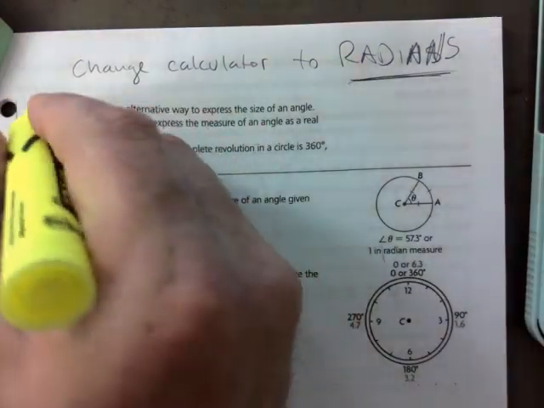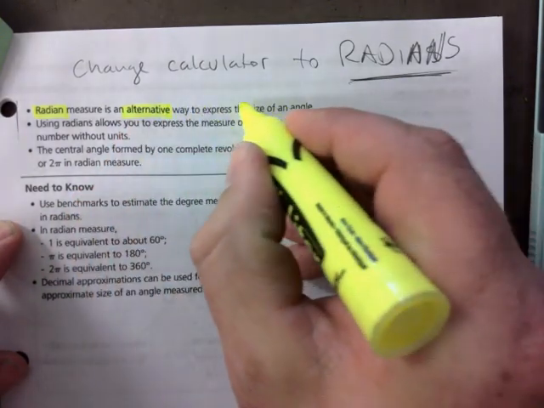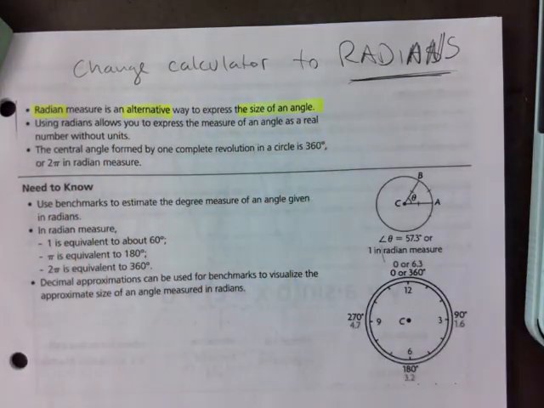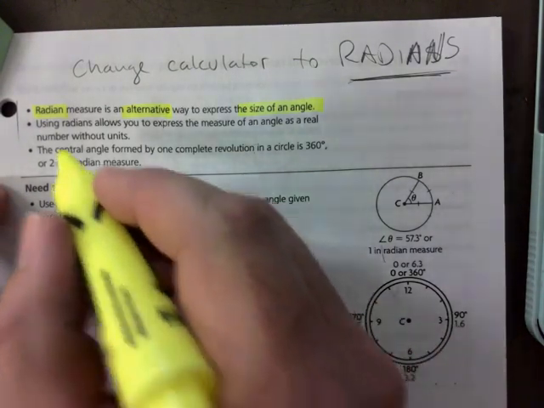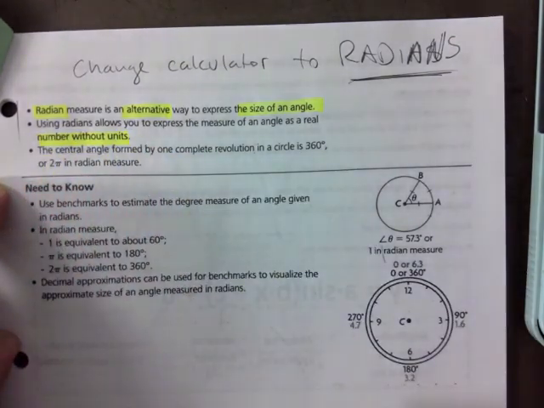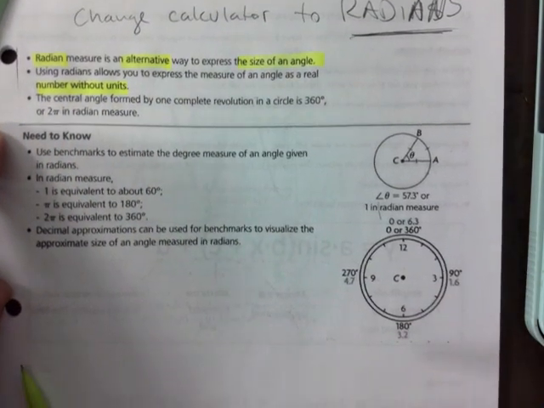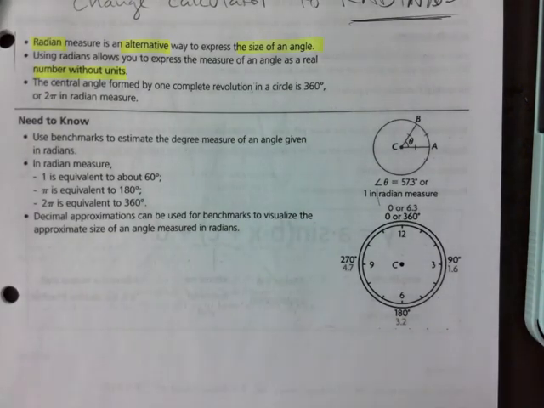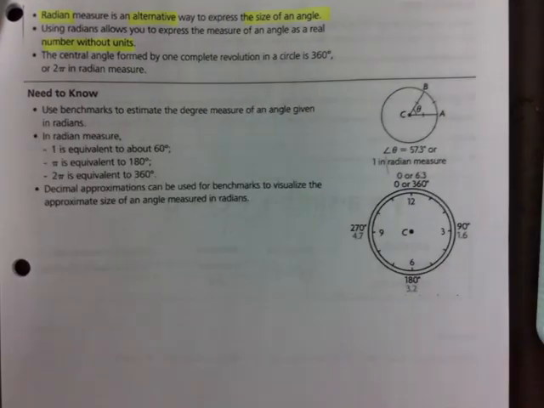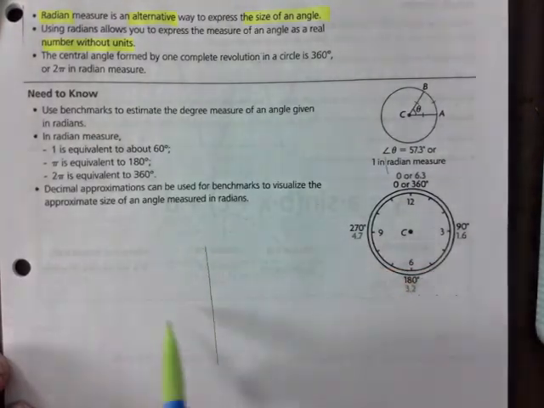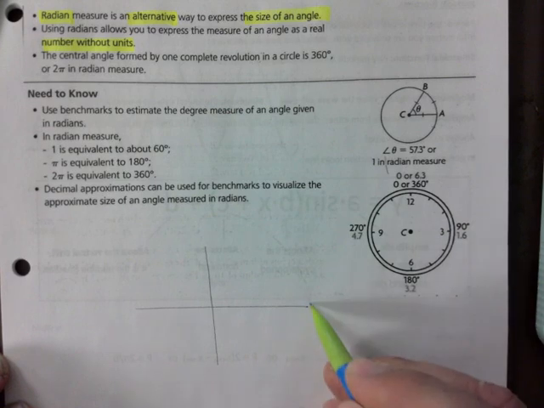What is a radian? A radian is an alternative way to express the size of an angle. What have you been used to describe the size of an angle? We would use degrees. Radians is an alternative without the degrees, and it's a number without units. So you have to imagine we're gonna go to the coordinate plane. If this is the y-axis, that's the x-axis.